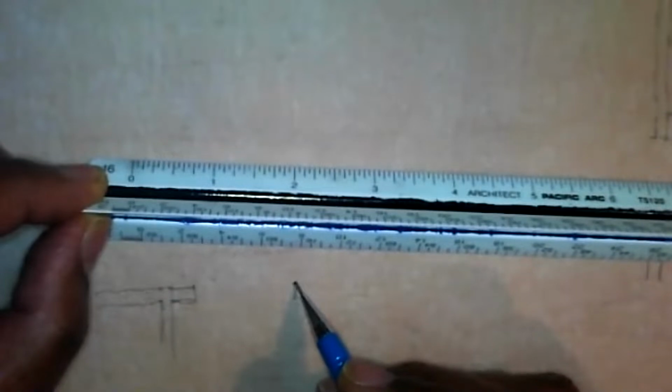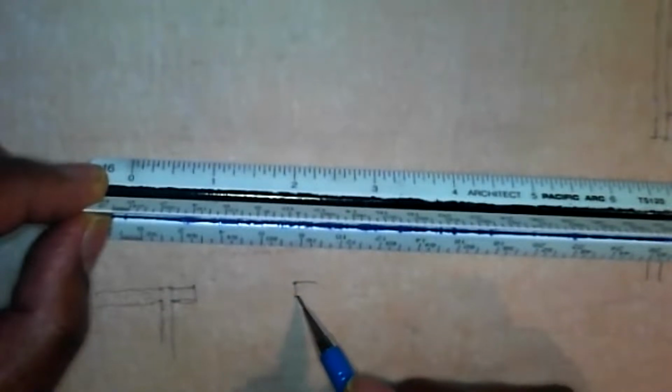Okay. So there's my door opening, and I'm just using my pencil and my scale, sketching the scale. All right. So now we have our door opening. So let's make reference to your plan again to see where we can go from there.